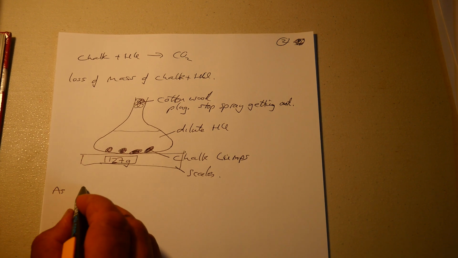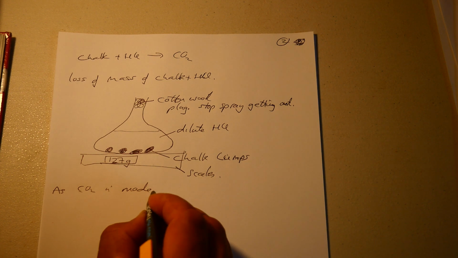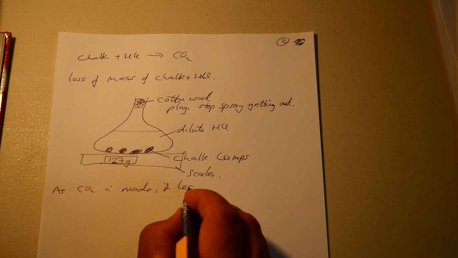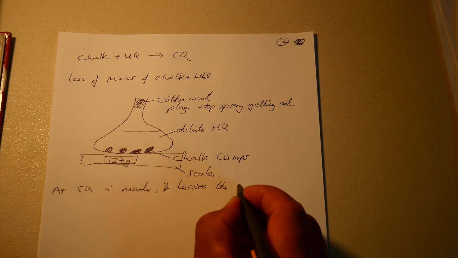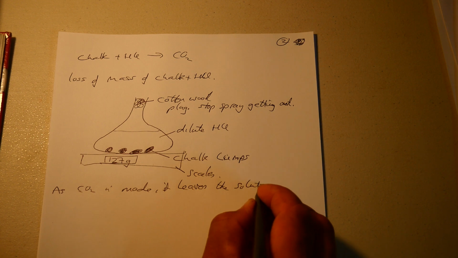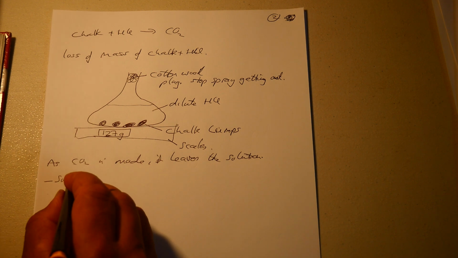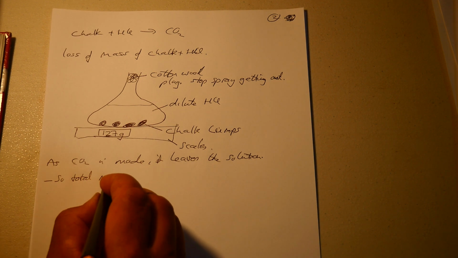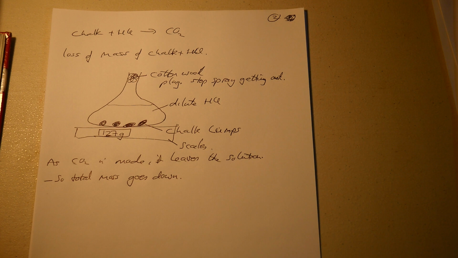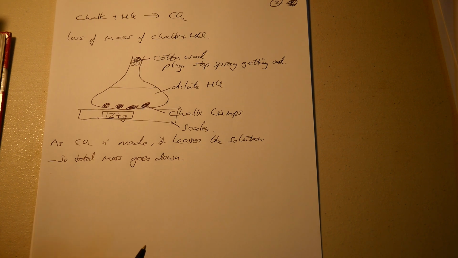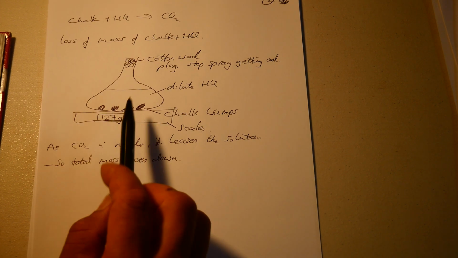So as CO2 is made, it leaves the hydrochloric acid solution. Okay? So the total mass goes down.